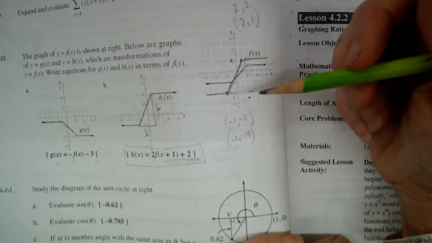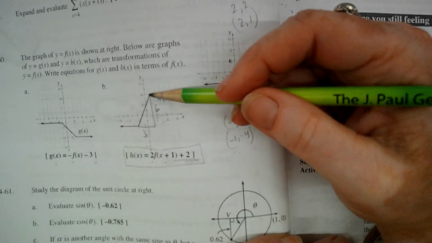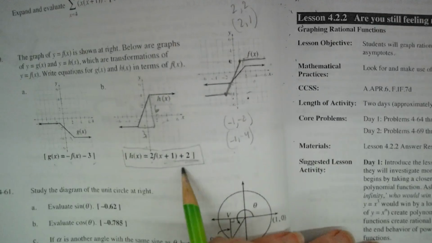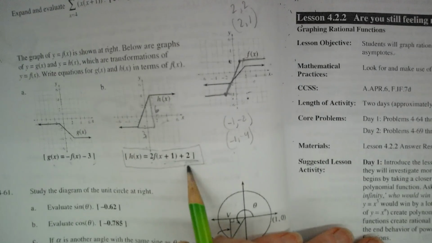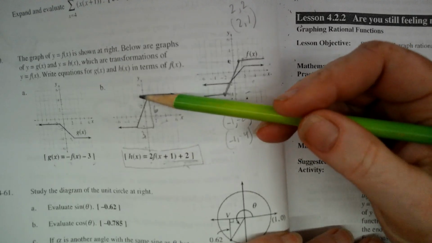And even down here, see, this is at -1. So I need to lift it up by 2. This one also needs a vertical shift of 2. See, because this point right here, the y value is 4, and this y value is 2.